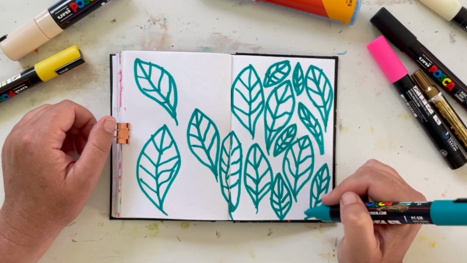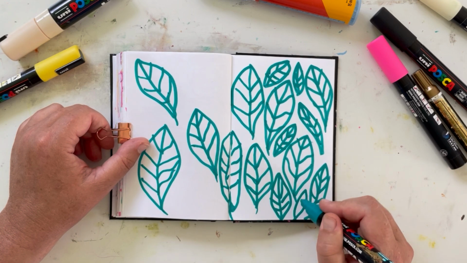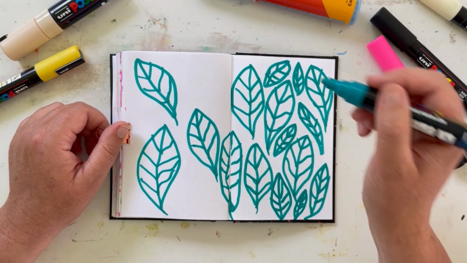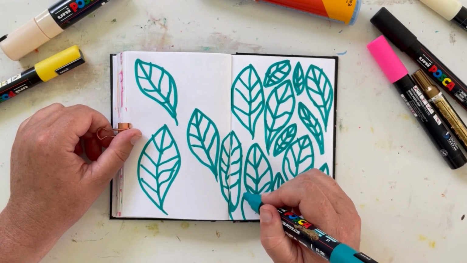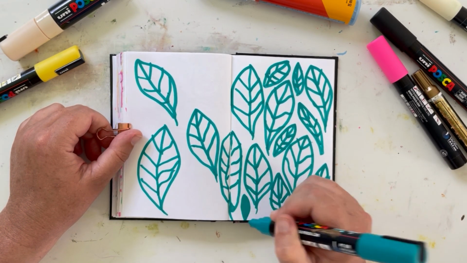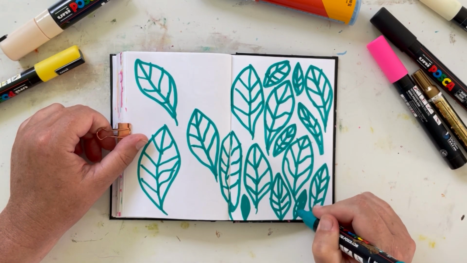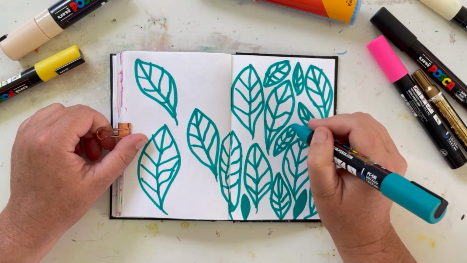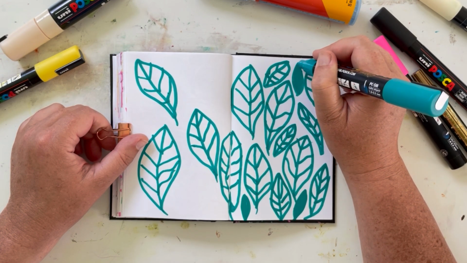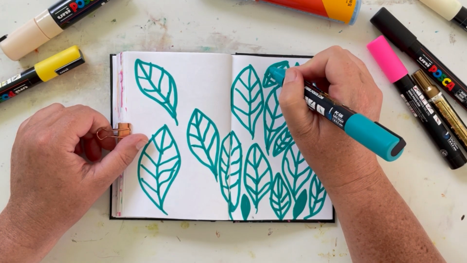I fill in a little bit more, but I'm finding it's looking pretty messy. So I'm dealing with those feelings of messiness. Definitely something that I process. I don't really like it when things look a mess.